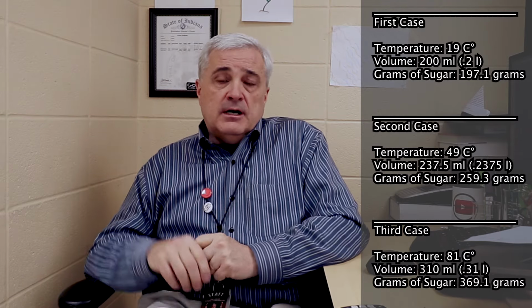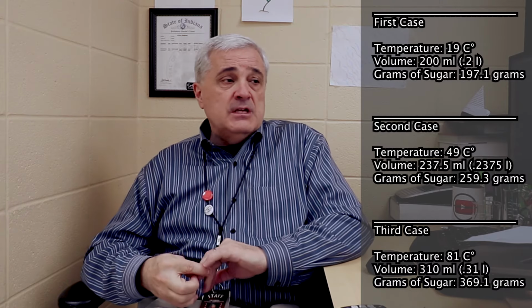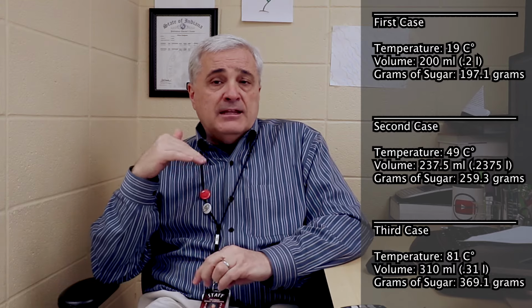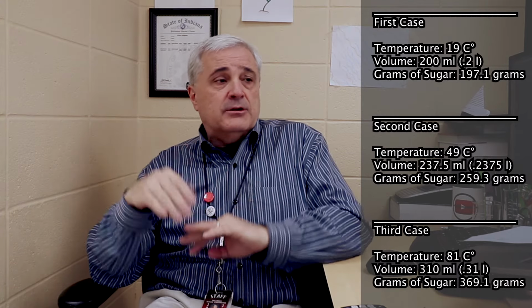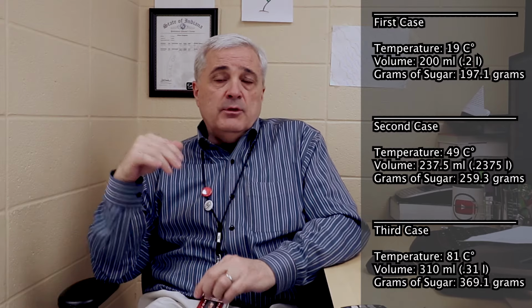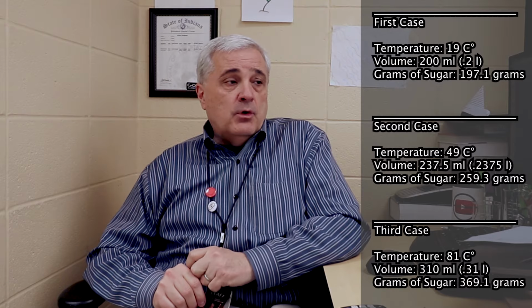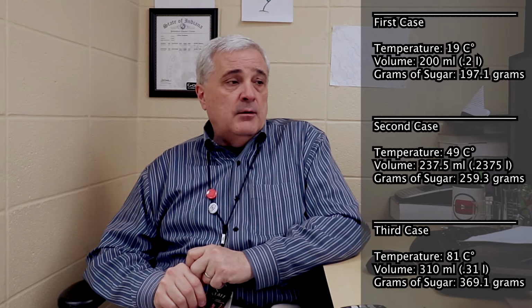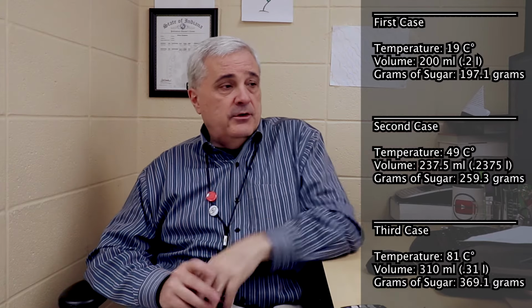For the 50 degrees, we actually were at 49 degrees, and the volume at that point we had to interpolate between lines on the beaker. So I went with 237.5 milliliters. And then that was 259.3 grams. I've got my spreadsheet up that I'm looking at over here.